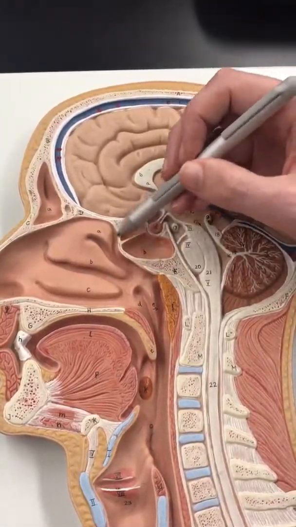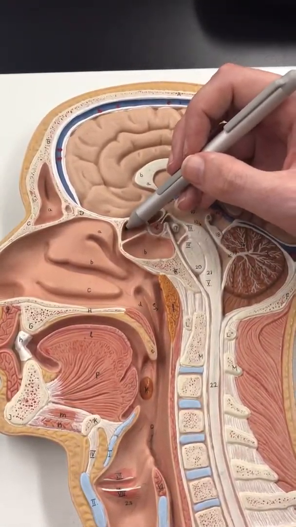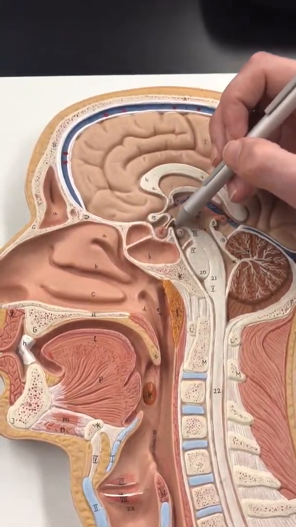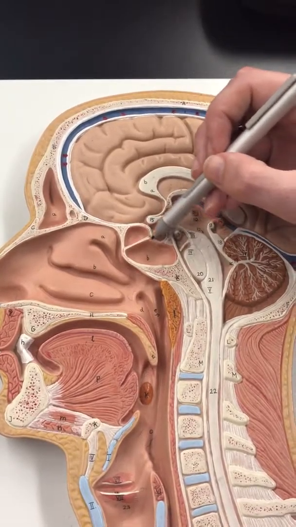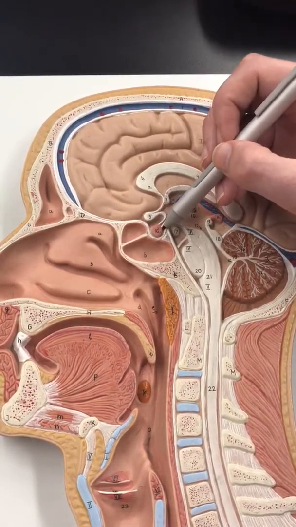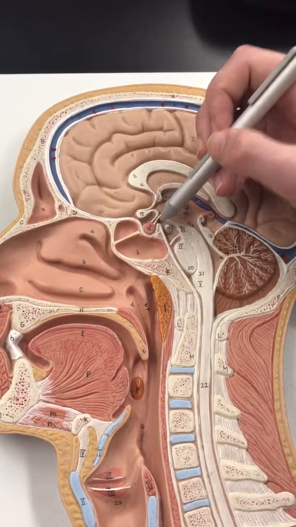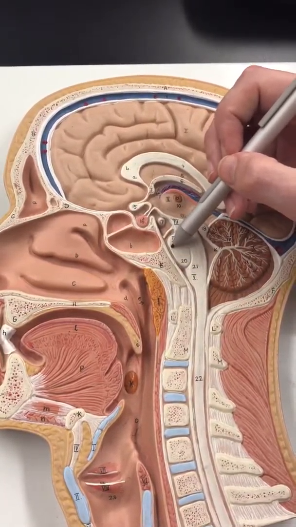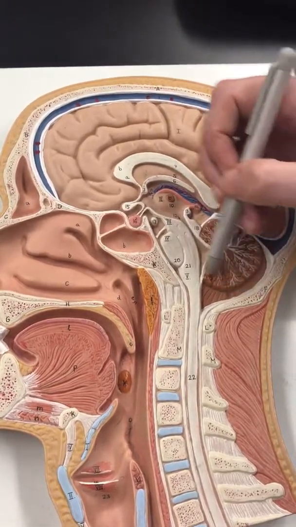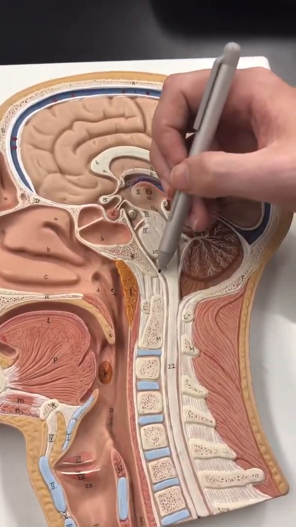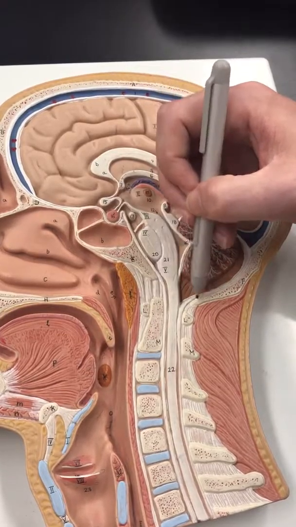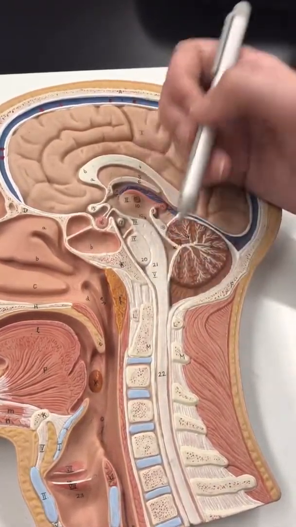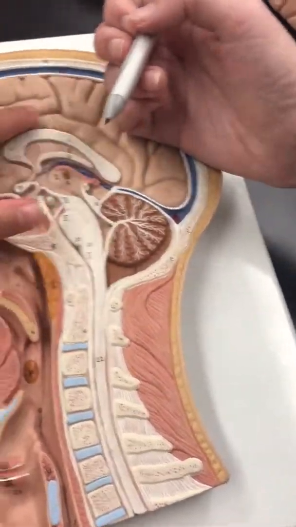And this bone here is going to be the sphenoid, so that's the sphenoid sinus. And you've got this area here is the sella turcica with its hypophyseal fossa and its dorsum sellae. And then this is going to be the clivus, which is what the pons is up against, and that's part of the occipital bone, which you can see the opening through which the spinal cord passes is called the foramen magnum in that location.